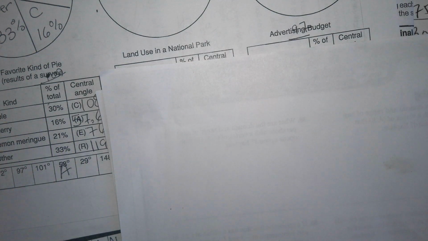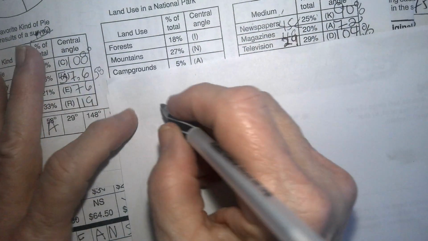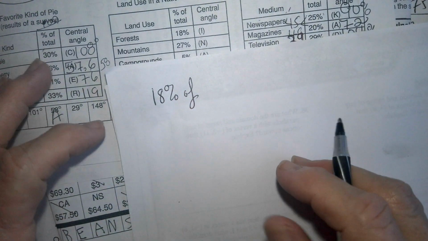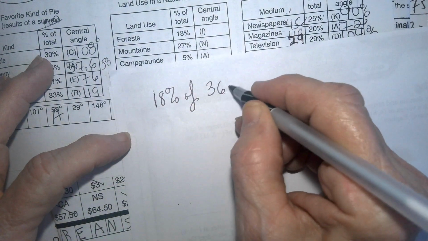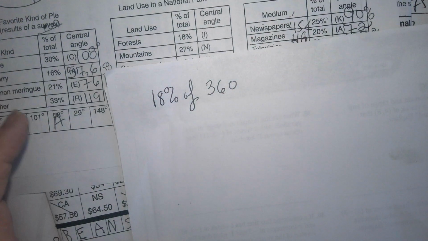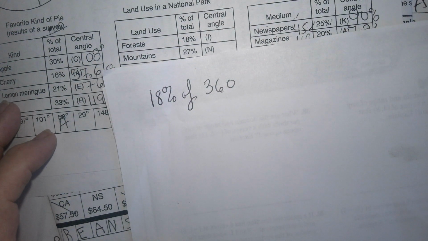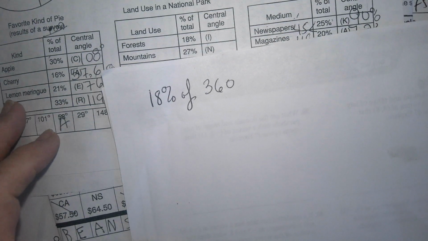There you go. All right, so again, it's going to be 18% of what? 360. Of 360. And then you need to determine if you want it as a fraction or as a decimal. I want it as a fraction.